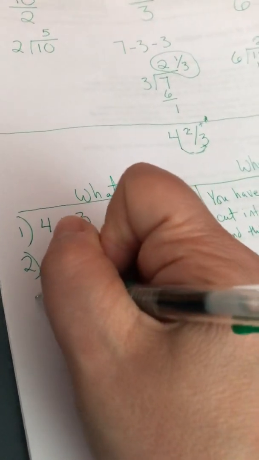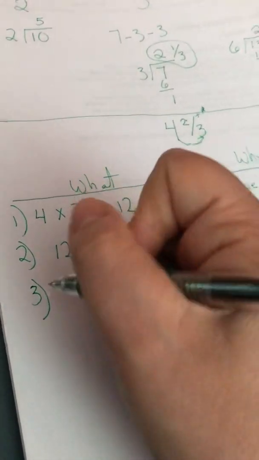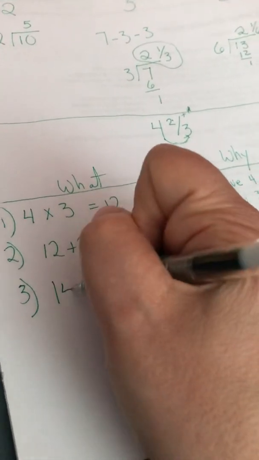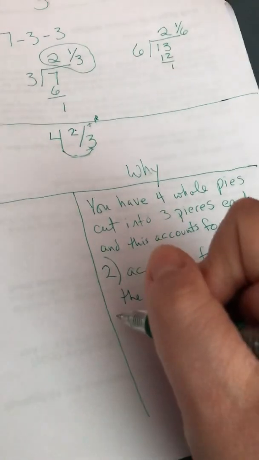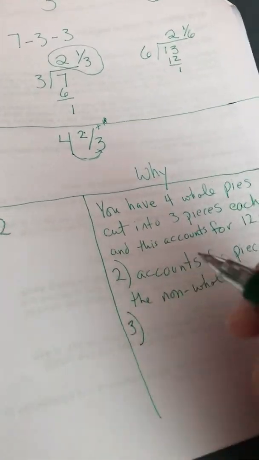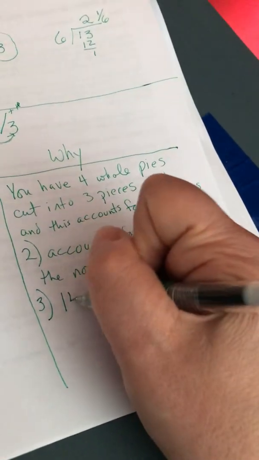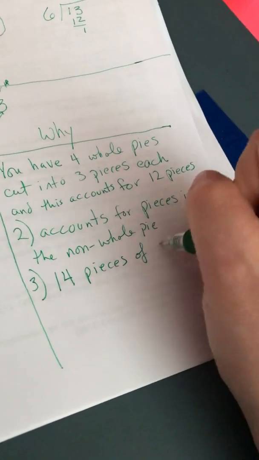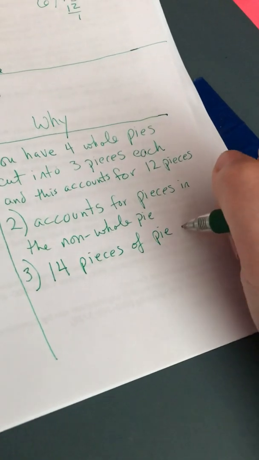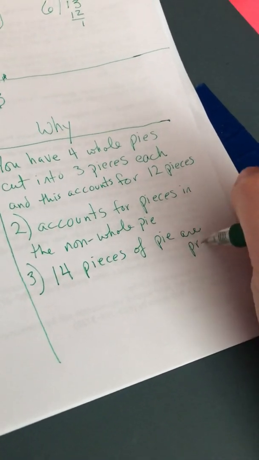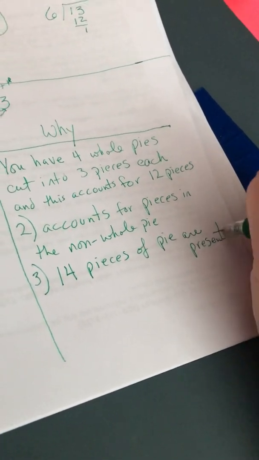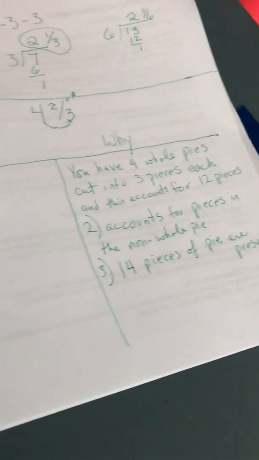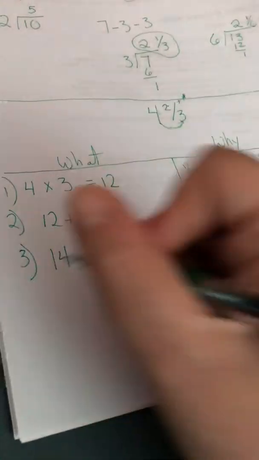And then I have 14. I have 14 blue pieces. Why do I have 14 blue pieces? Well, 14 pieces of pie are present. But my answer is not 14.